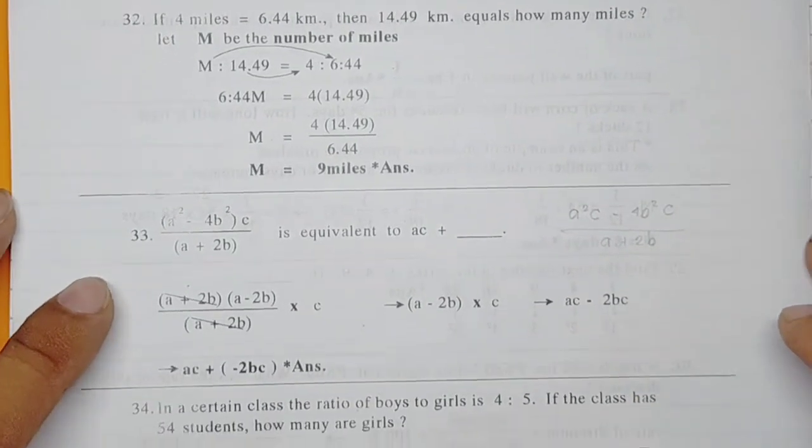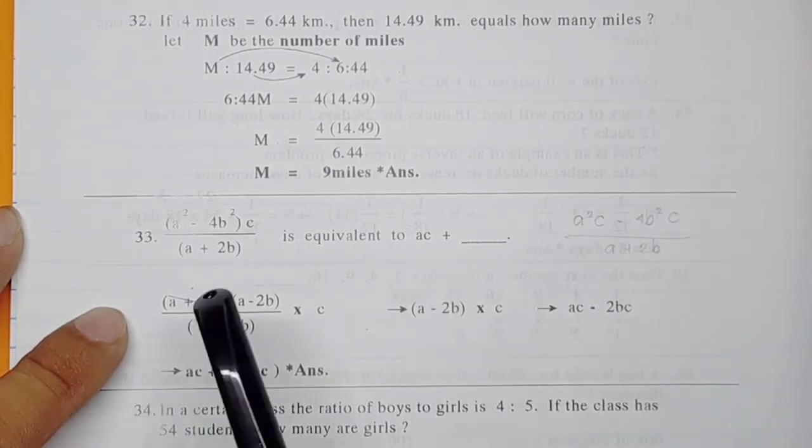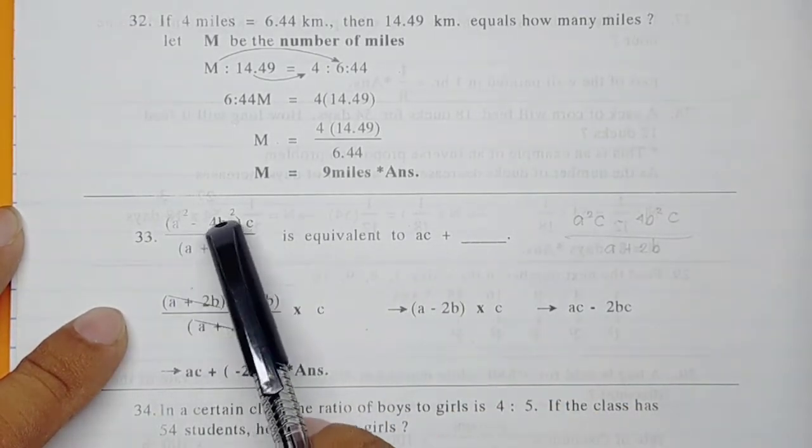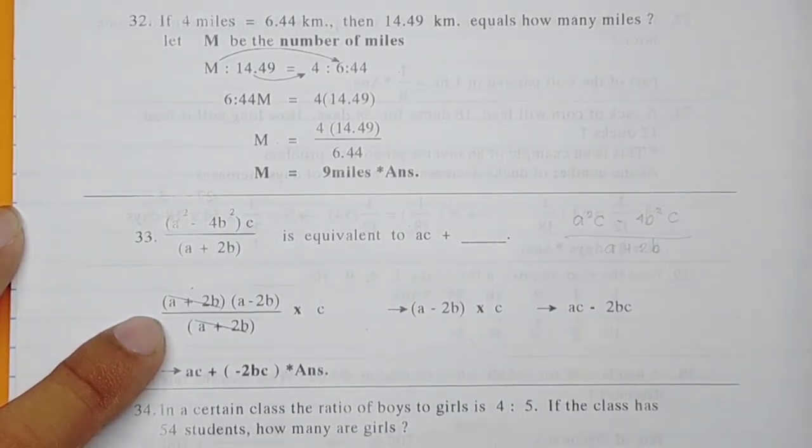Okay. So for number 3, A squared minus 4B squared, close parenthesis, times C over A plus 2B is equivalent to AC plus. Okay, now we factor this out, the difference of squares. A squared minus b squared is equivalent to a plus b times a minus b.